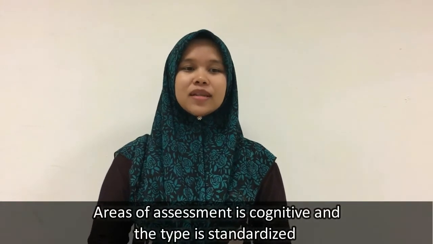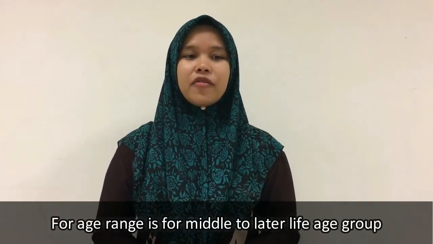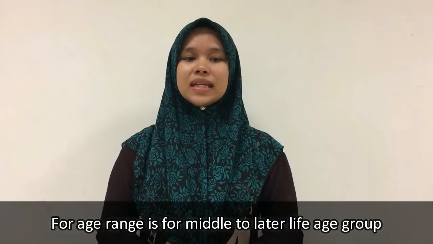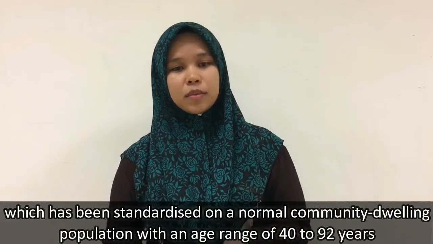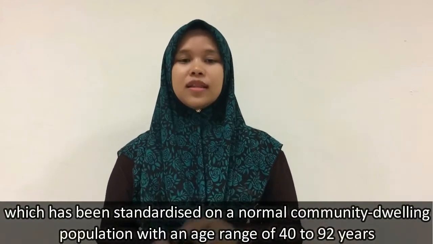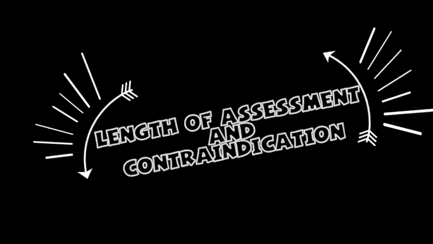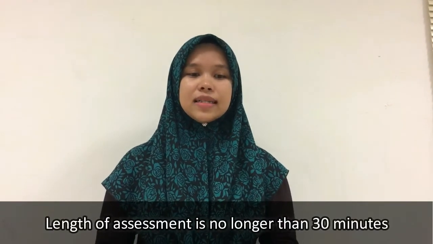The area of assessment is cognitive, and the type is standardized. The age range is middle to later life age groups, standardized on a normal community dwelling population with an age range of 40 to 92 years. The length of assessment is no longer than 30 minutes.